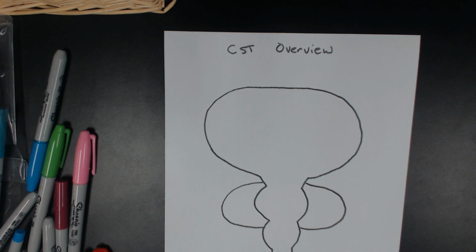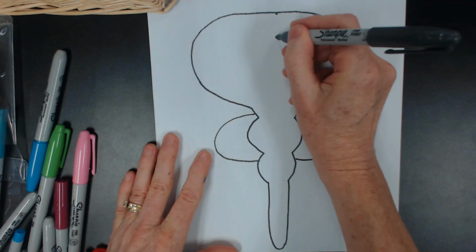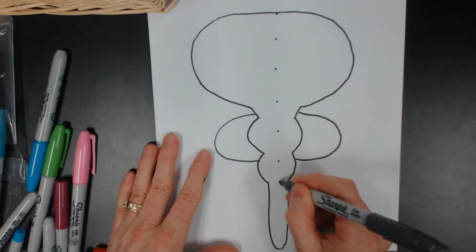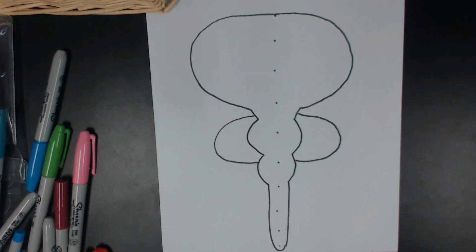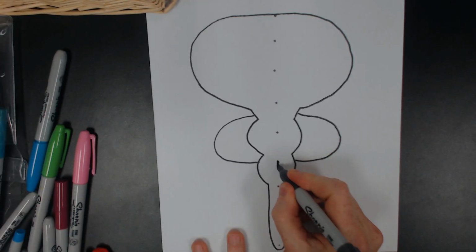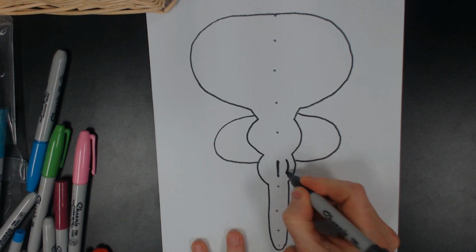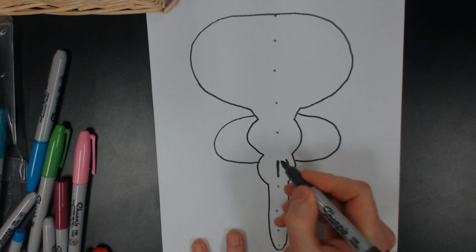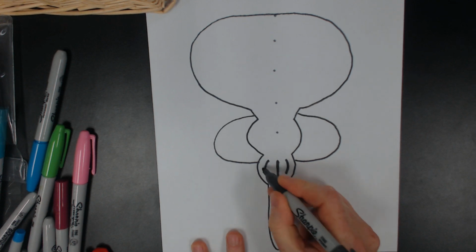Spinal tract overview is where we are now. And this is pretty straightforward. As far as the overview is concerned, I'm drawing the midline so we can see where things decussate. And we want to add a little bit of definition to my medulla here. I'm going to draw in my little bumps. So it's going to be the olive and the pyramid. There's my olive and my pyramid there.